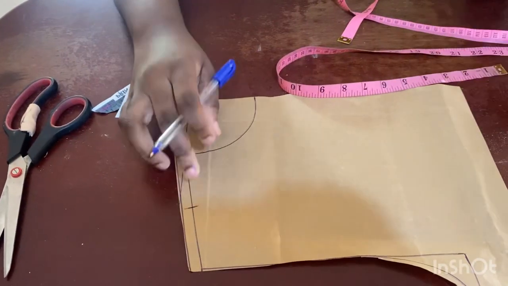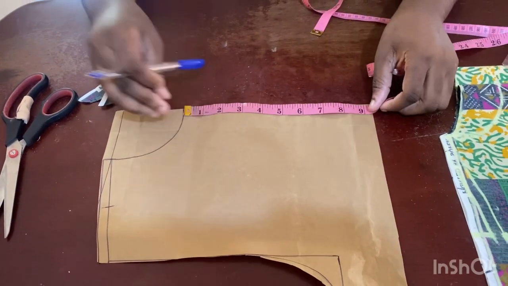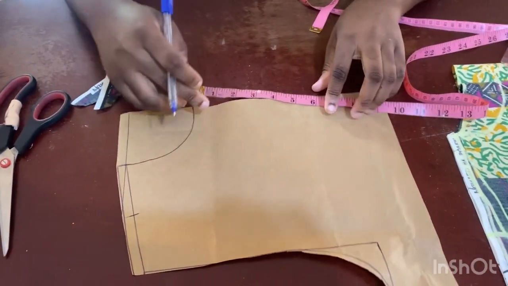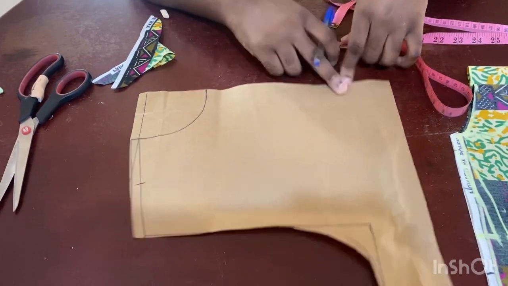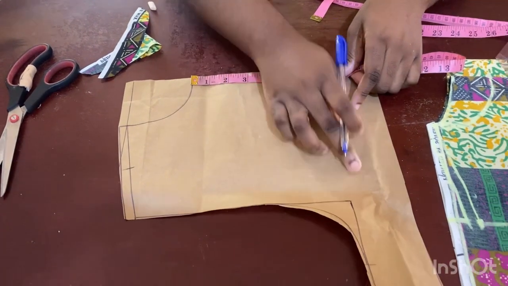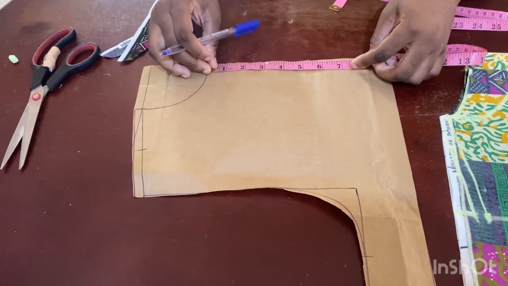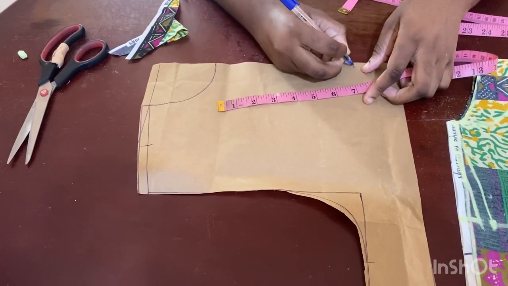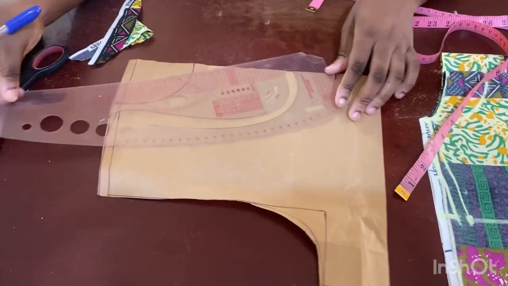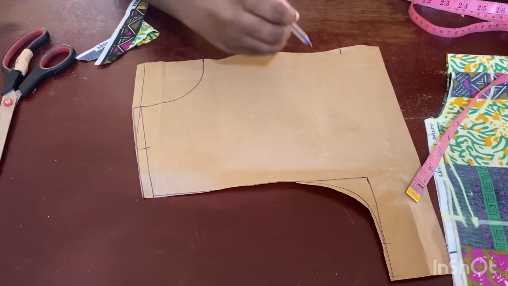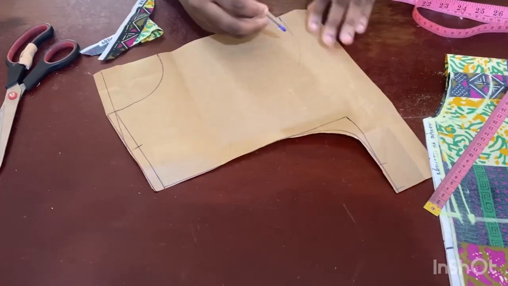So now from this point of 2.5, I'm going to take my tape and measure where I want the depth of the neck to stop. Apart from this 3 inch of neckline, because we're still going to cut this out, how far would I like this to go down? So let's say I decide to go all the way to where my armhole line is. Let's say that is going to land me at maybe 7 or so, somewhere here. So now I'm going to connect from here to this point. You can freehand it, you can use a curved ruler, but I think I'm just going to freehand from here and then just mark all the way to this line.